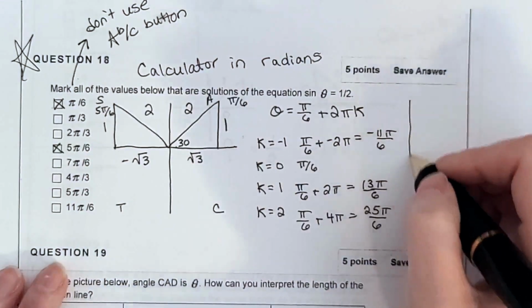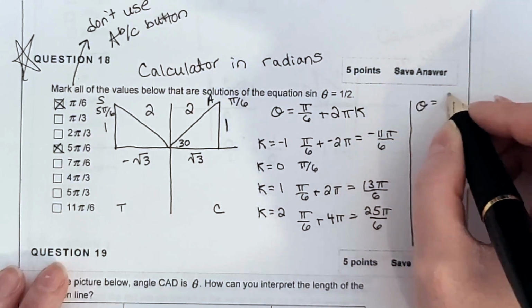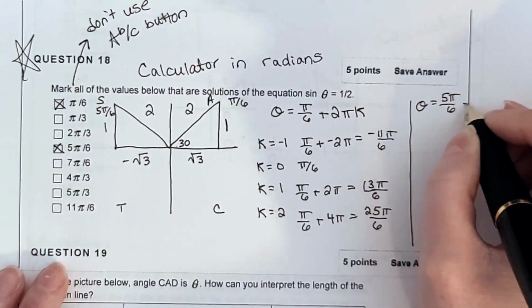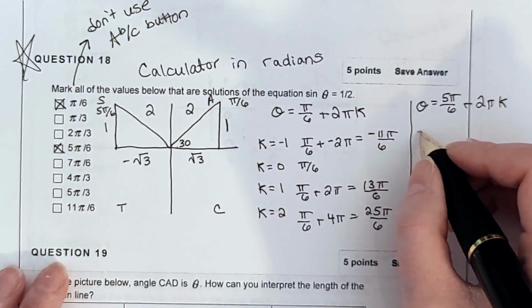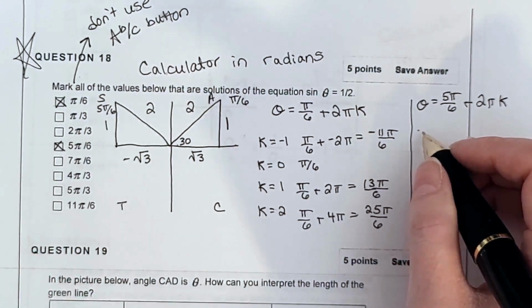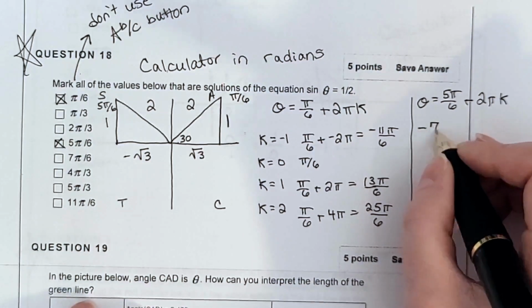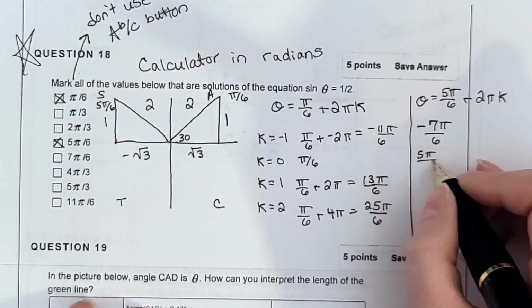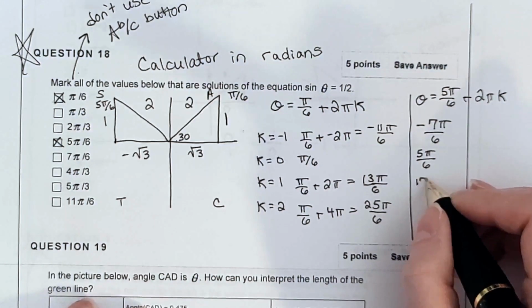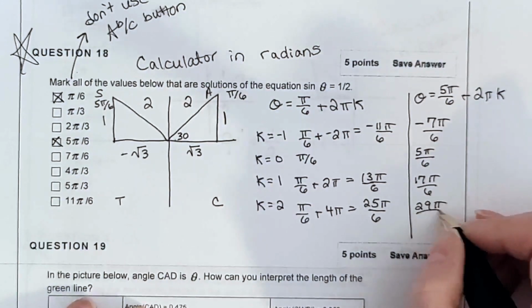So then I have to perform this same thing with 5 pi over 6 plus your 2 pi k. And again, you would go through k equals -1, 0, 1, and 2. When you plug that in, you get negative 7 pi over 6, 5 pi over 6, 17 pi over 6, and 29 pi over 6.